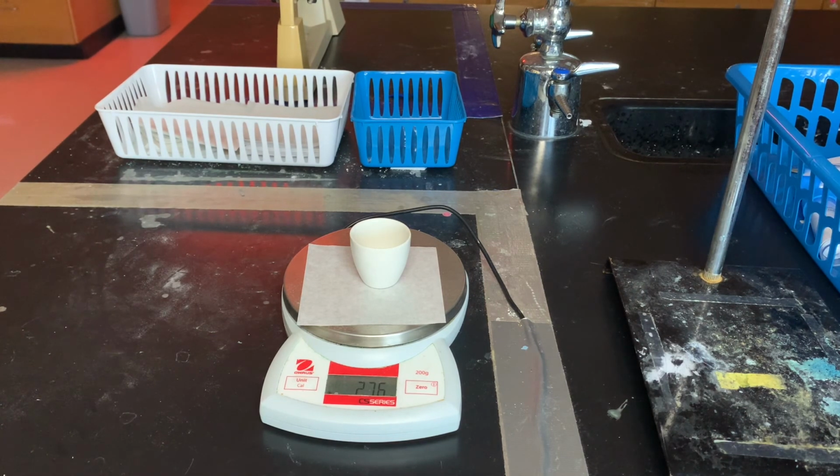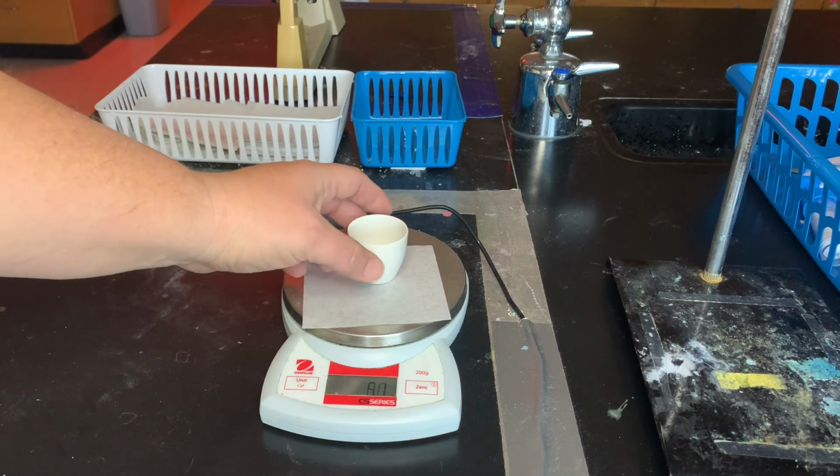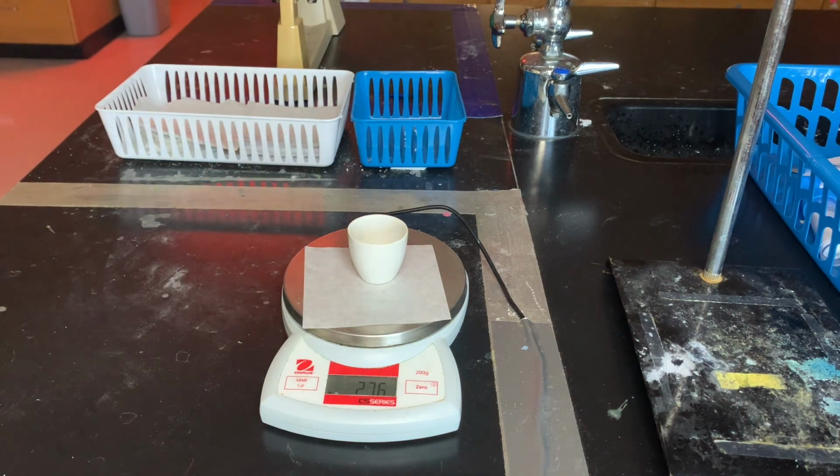Okay? Dispose of everything in the waste bucket. As always, you'll simply dump your contents of your crucible out and leave it at your station for the next team.